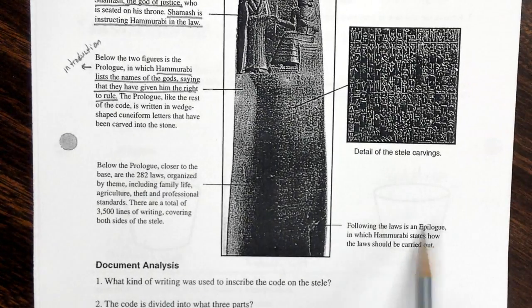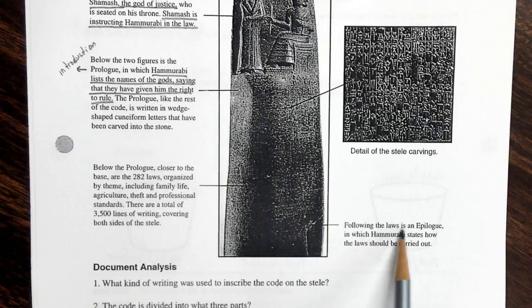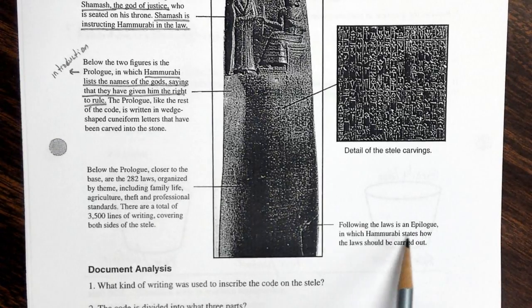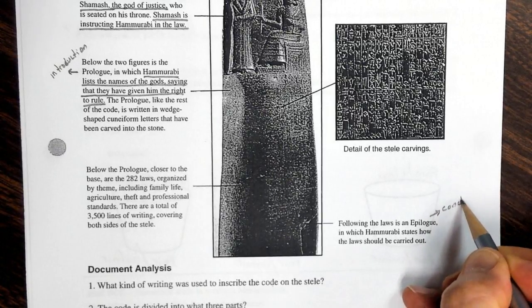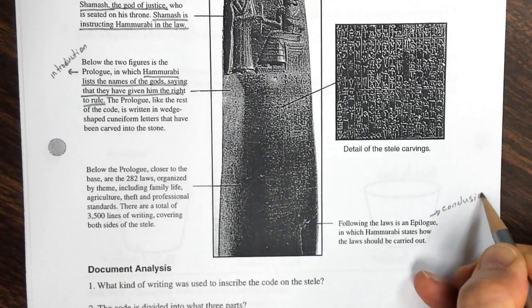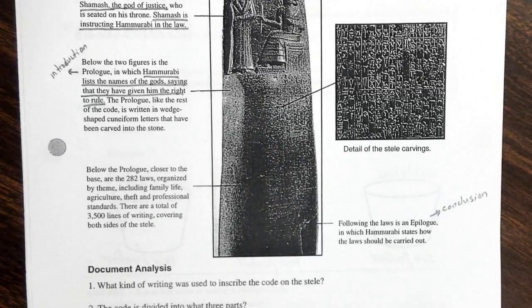Then down here at the bottom, following the laws is an epilogue in which Hammurabi states how the laws should be carried out. So an epilogue is sort of like a conclusion. So write conclusion there after epilogue.